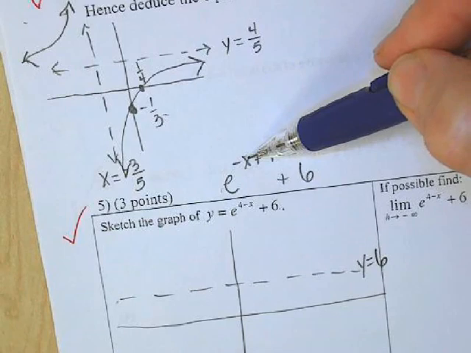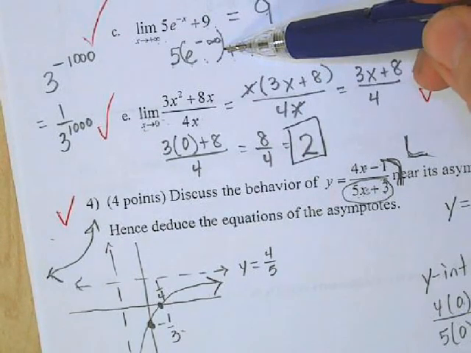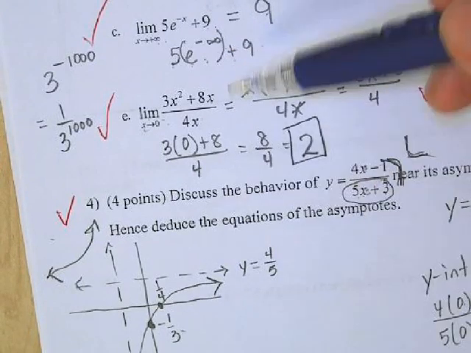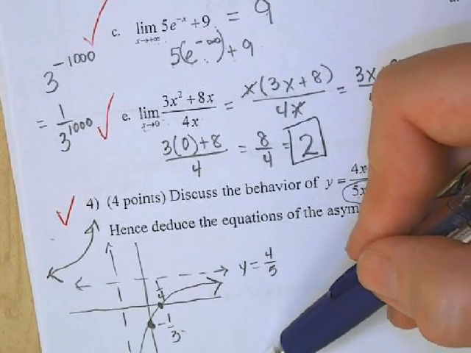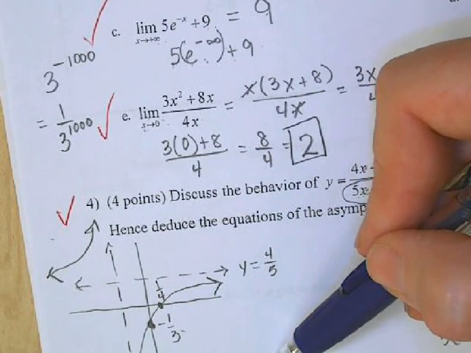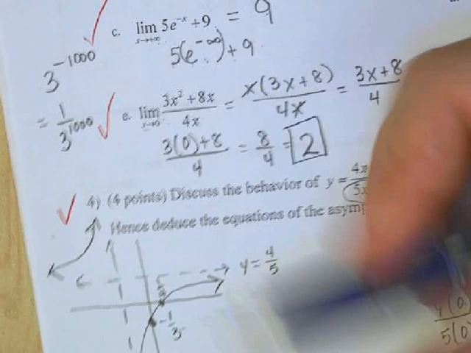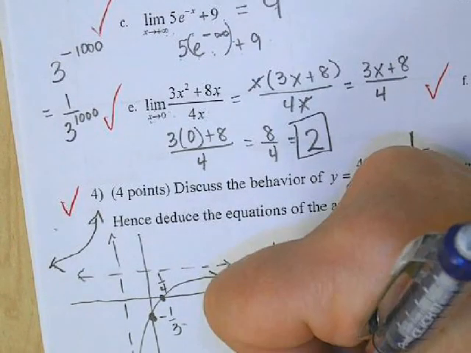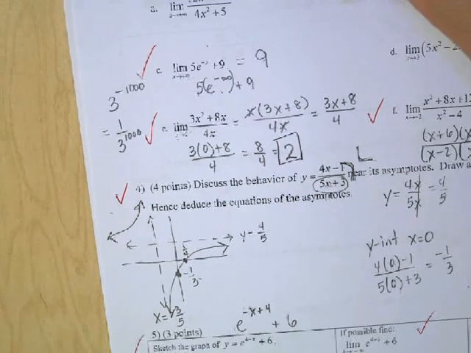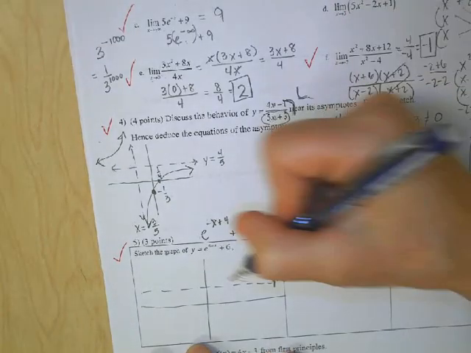I do know that as x goes to positive infinity, just like the problem up here, since I have that negative sign in front of the x, the exponent will go to negative infinity, and e to the negative infinity is like nothing. So I know it's going to end up skimming along to the right. Oops, sorry, you can't see that again. It's going to end up skimming down here.